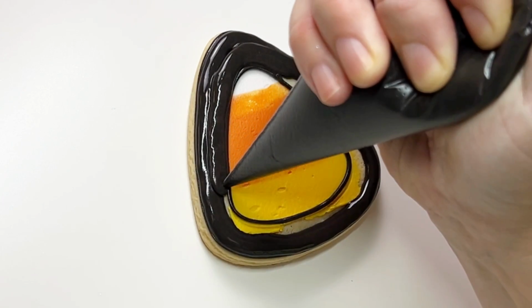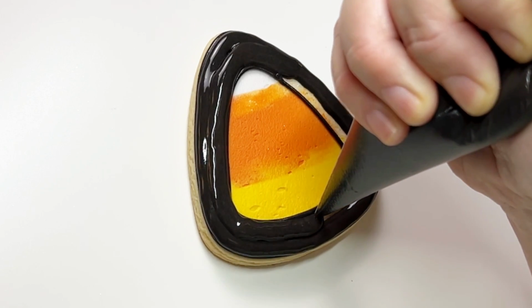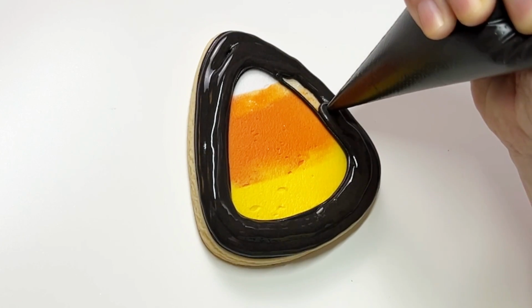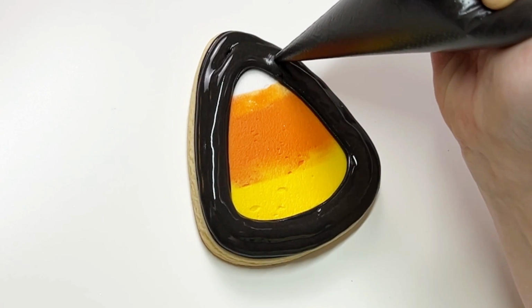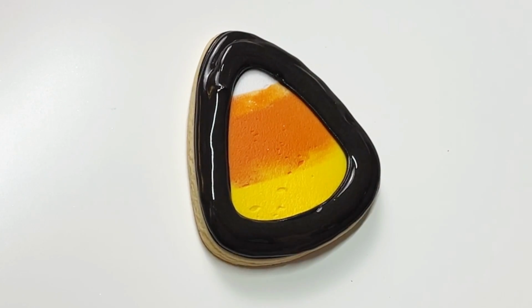I just find it so satisfying to watch black flooding. Anyone else? Just me? I much prefer to watch flooding of darker colors. I just find it so satisfying. Okay.